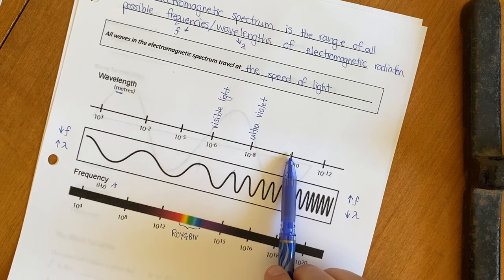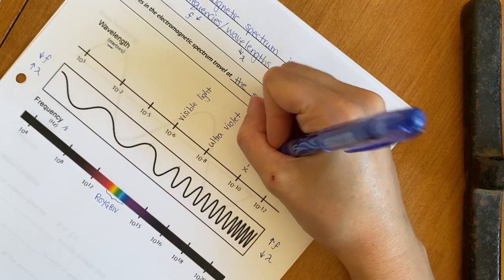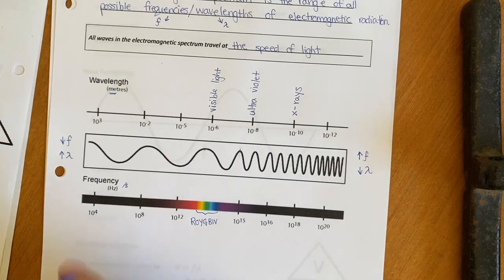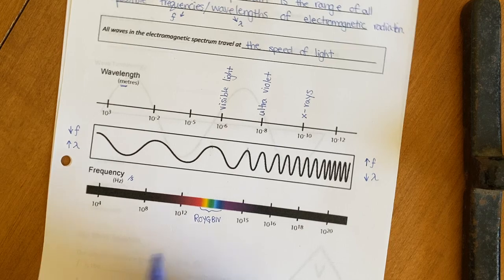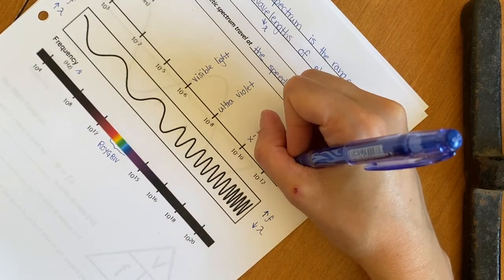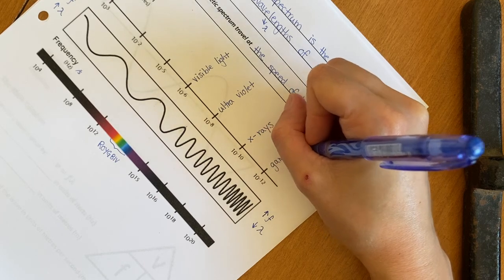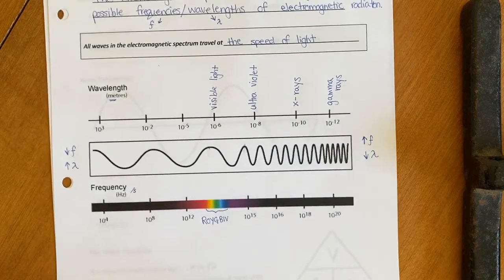Then after ultraviolet, getting even smaller, are your X-rays. If you've ever broken a bone and had an X-ray, those are the types of light waves that you can't see. And the final type, the shortest with the highest frequency, are gamma rays, which are emitted from radioactive material, and they're very harmful.